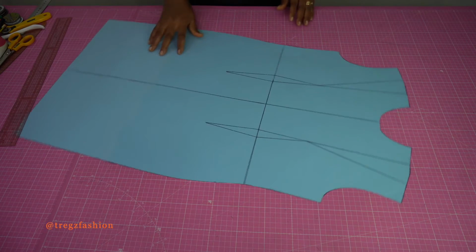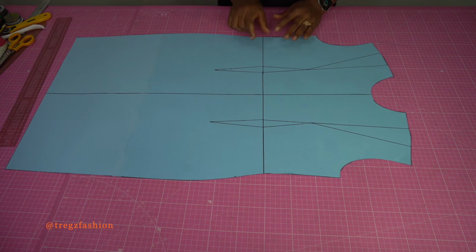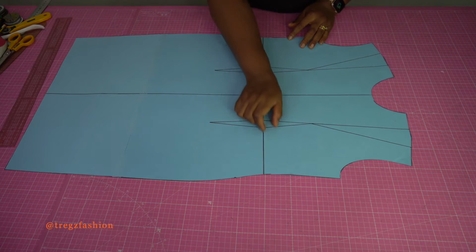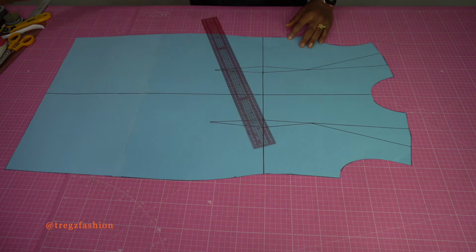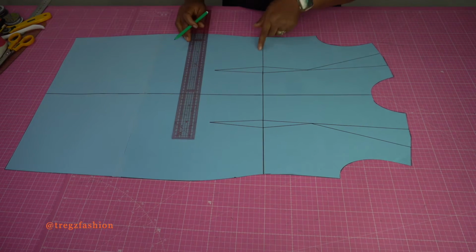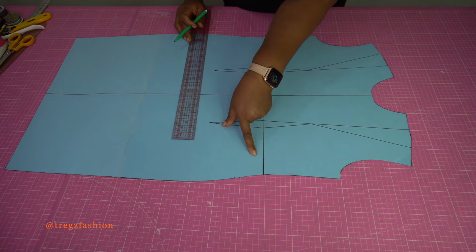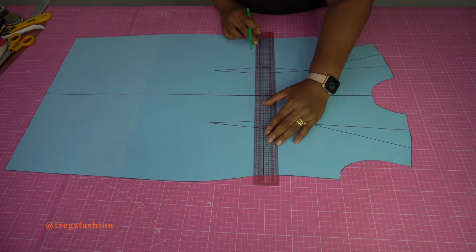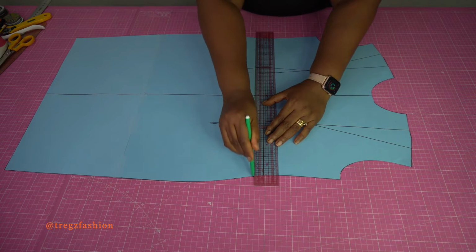The next thing we're going to do is create the waistband. If you look at the dress very well, you'll notice that there is a waistband directly at the middle here. So we're going to create our waistband. This is our waistline. I'm going to take a little bit from this side and a little bit from this side, about 2 cm on both sides of our waistline.